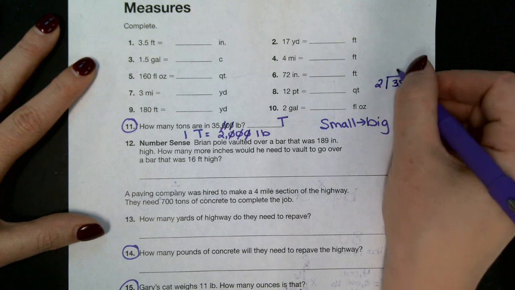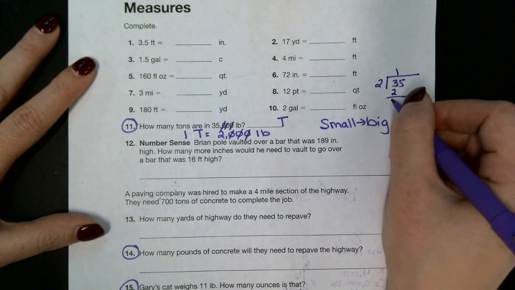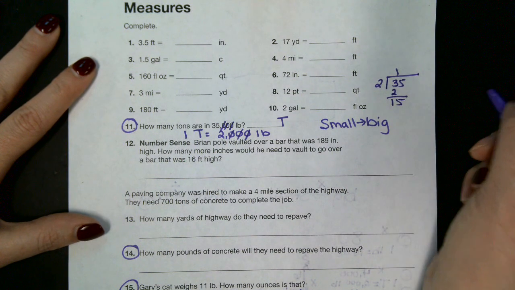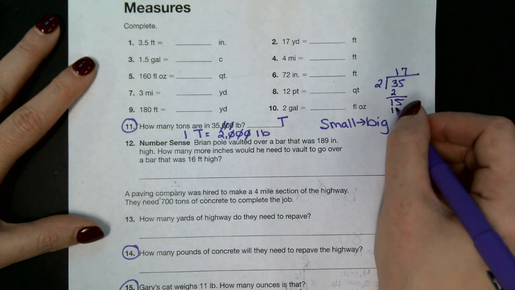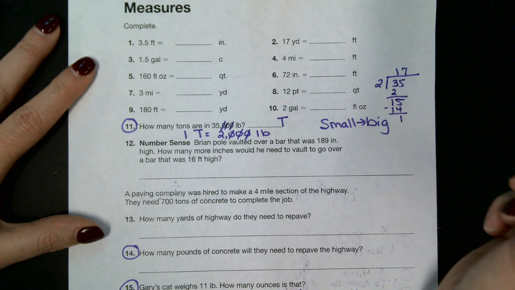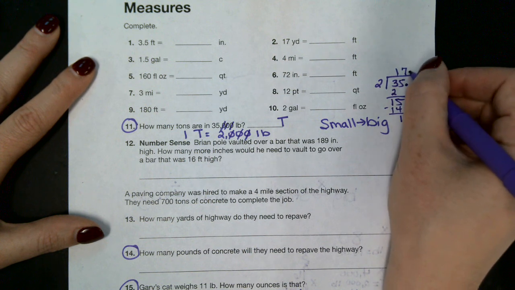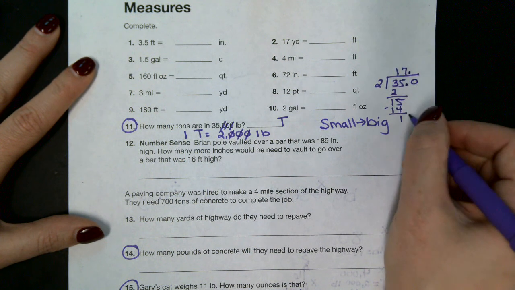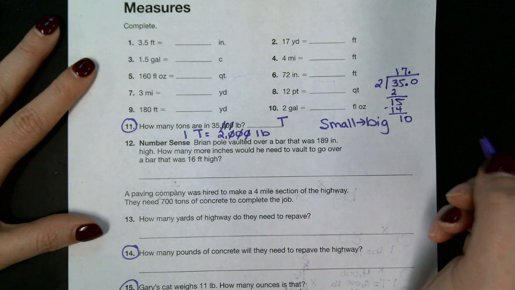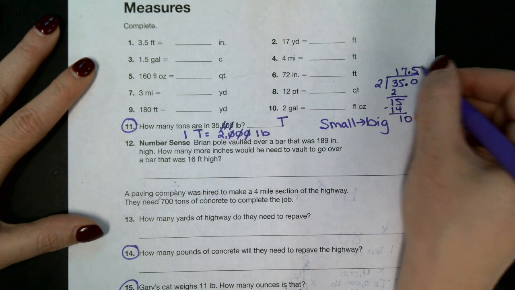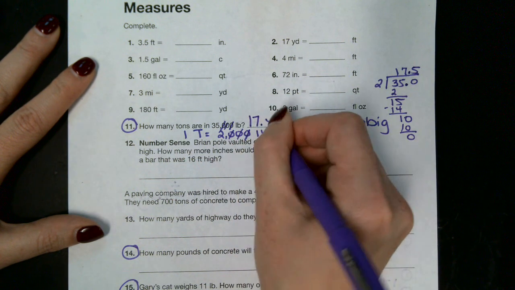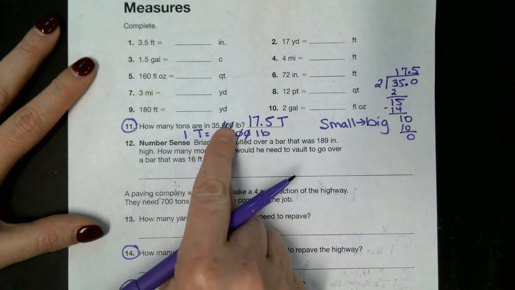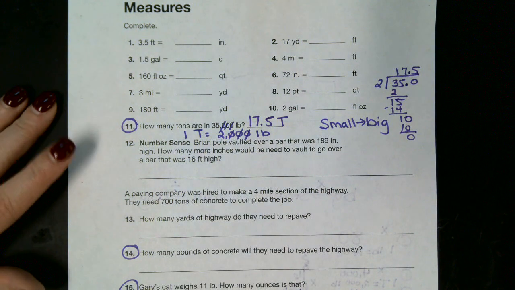All right, 2 goes into 3 one time. 2 goes into 15 how many times? 7 times. 7 times 2 is 14. All right, we're going to have a decimal there. Bring our decimal up. Add our 0. Drop it like it's hot. 2 goes into 10 how many times? Okay, so it's 17.5 tons, which is the same as 35,000 pounds.